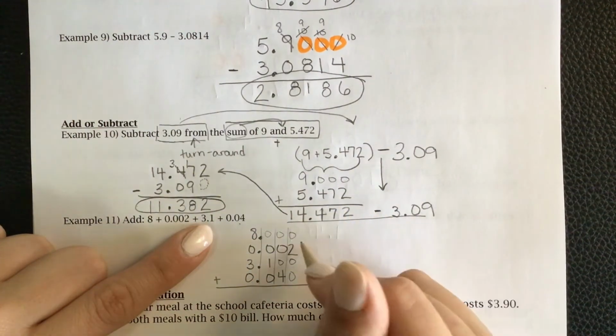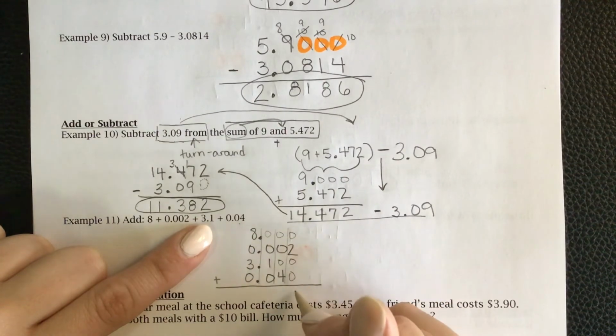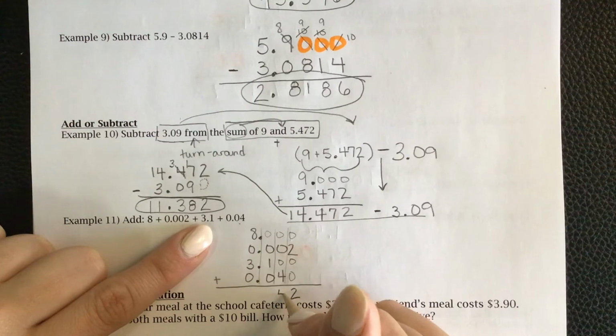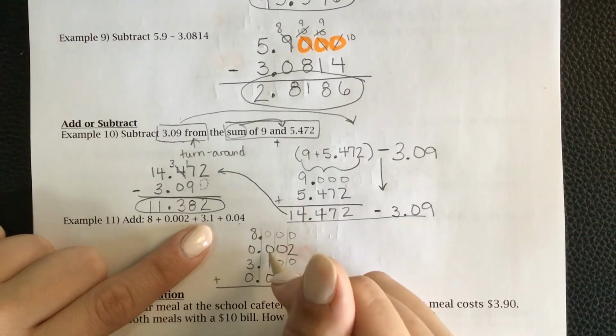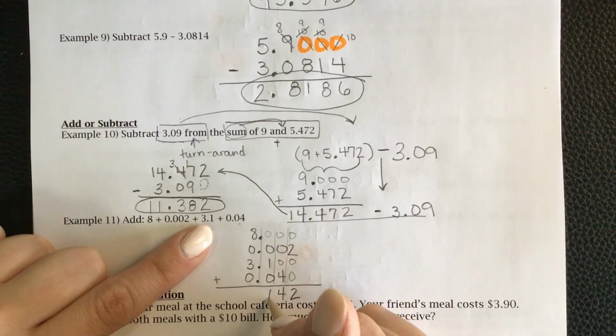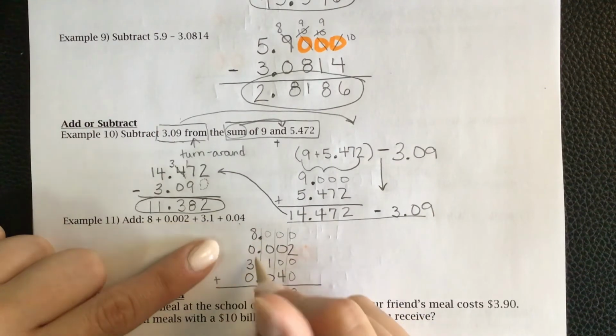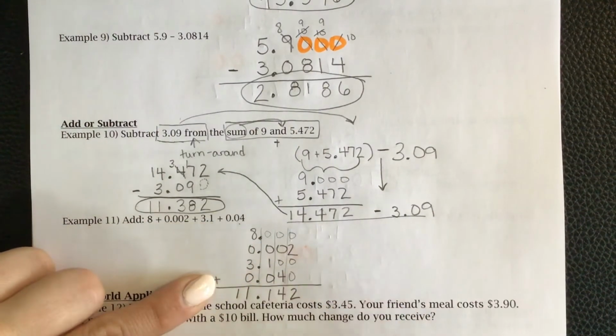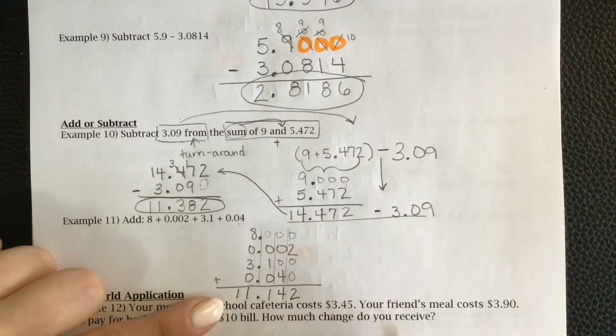Let's add it up. 0 plus 2 plus 0 plus 0 is 2. 0 plus 0 plus 0 plus 4 is 4. 0 plus 0 plus 1 plus 0 is 1. And 8 plus 0 plus 3 plus 0 is 11. And our answer is 11 and 142 thousandths.